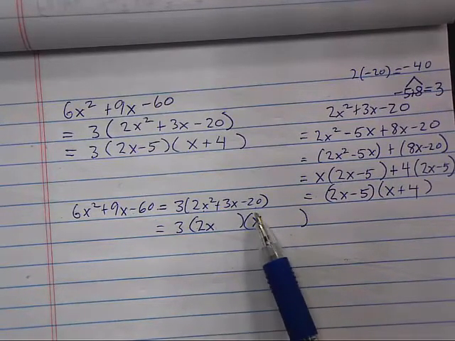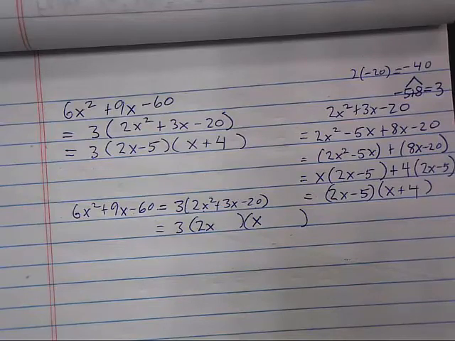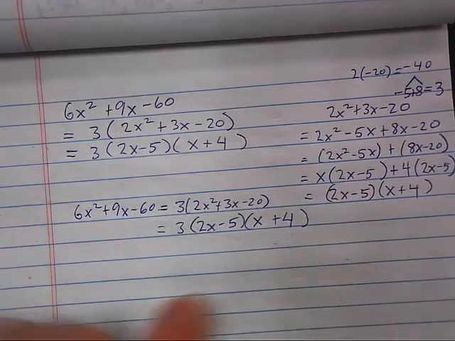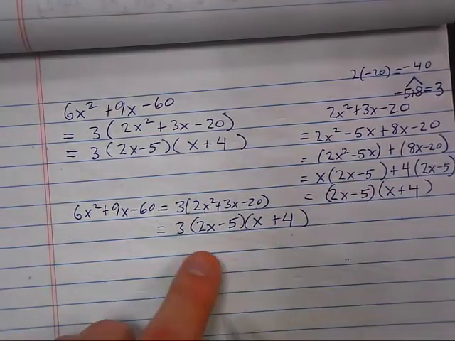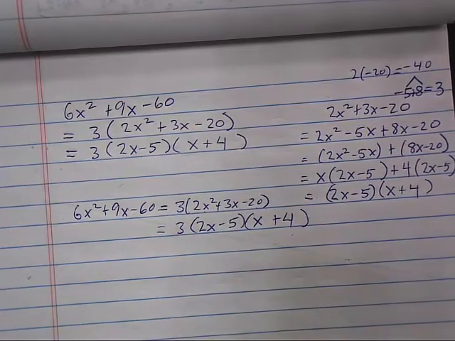And then you look at the other number, you've got a 20 on the end. How could you get a 20 on the end? You could do 5 and 4. You could do 2 and 10. You could do 20 and 1. So you'd have some guesses there. It might take you a little time, but I think after a little bit, you would find that the -5 and the +4 work because you do FOIL, you work it out, you do get the +3 in the middle. So that one's not a horrible one to do by guessing.